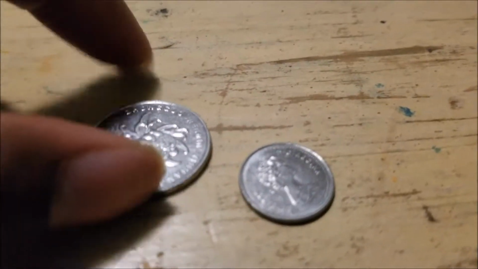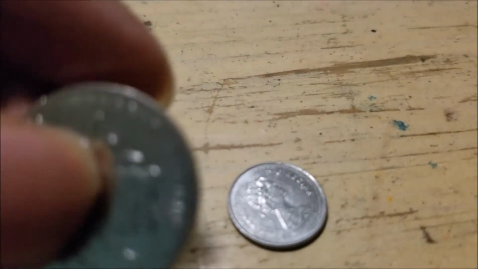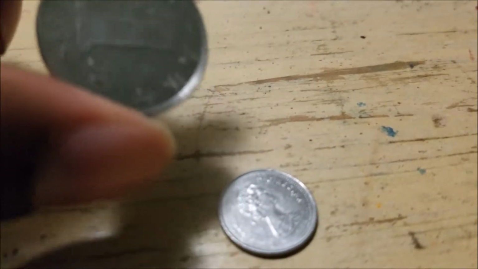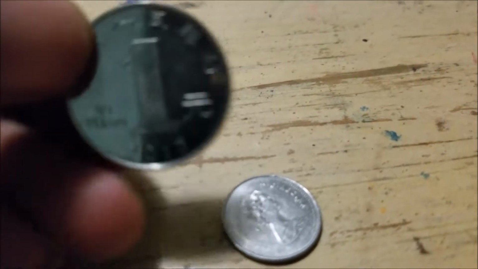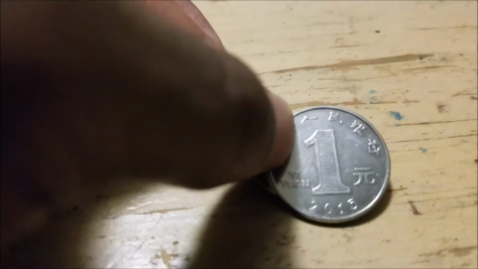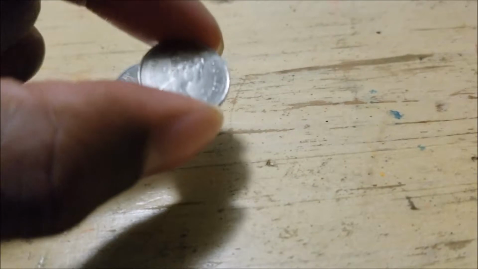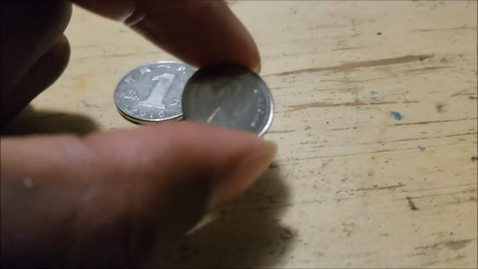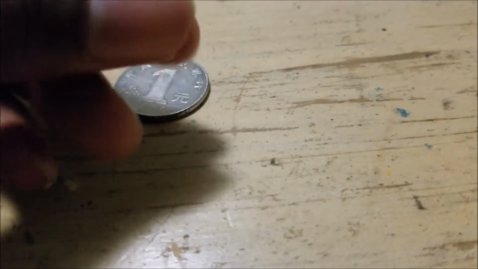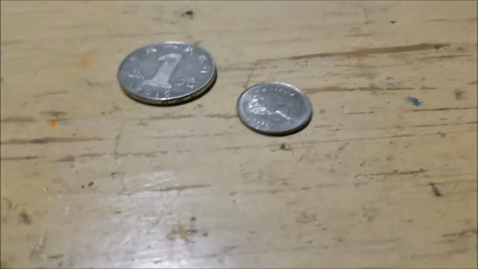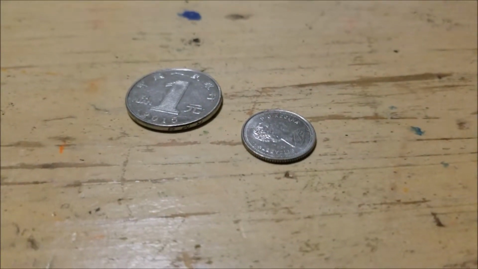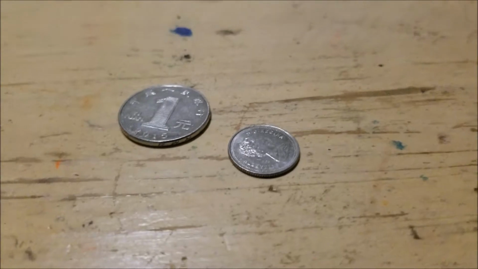I found this Chinese 1 yuan piece at one point. Actually, I found this last week. You look at it, it says yuan, 1 yuan. And I've got this Canadian dime here. This is a 10 Canadian cent piece. And I'm going to explain a few things about this money.